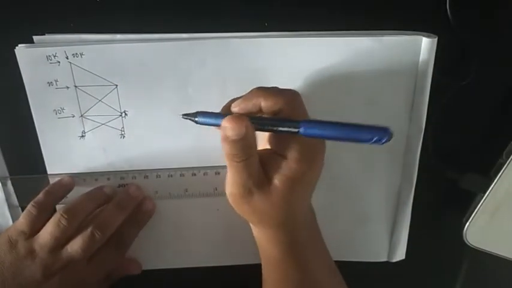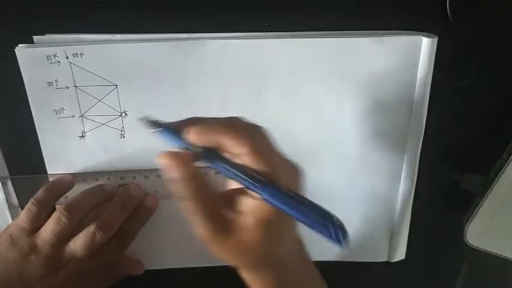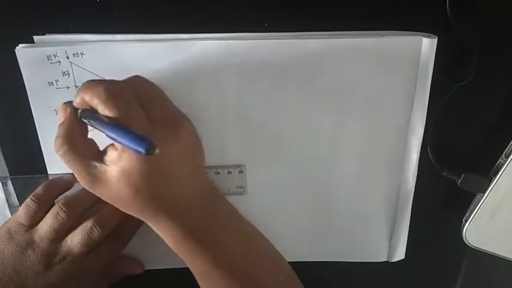So here, how can we determine the degree of freedom?